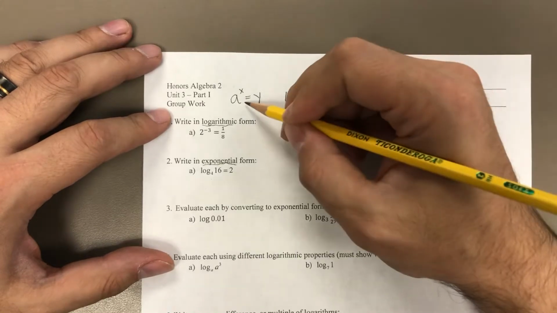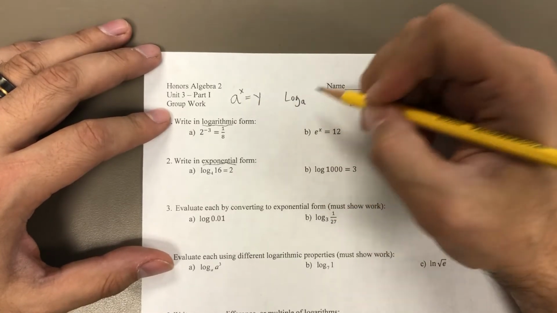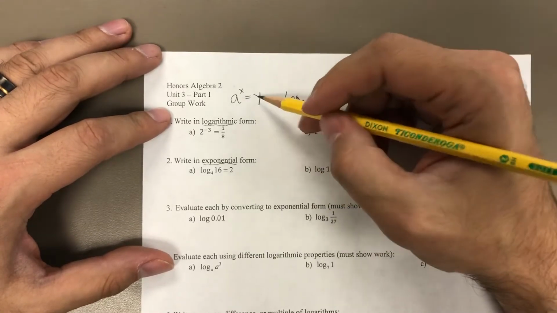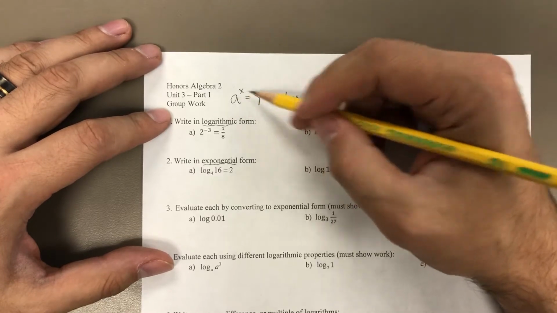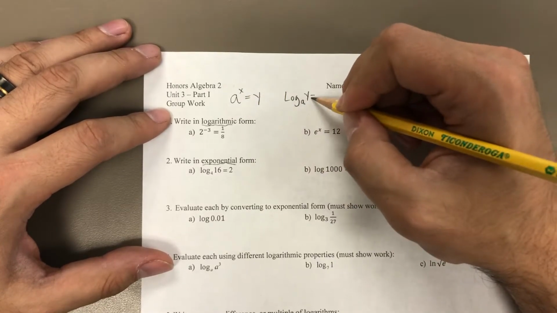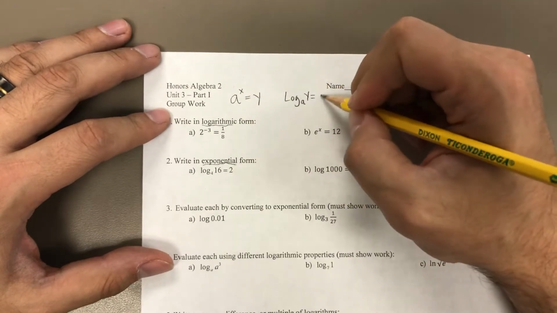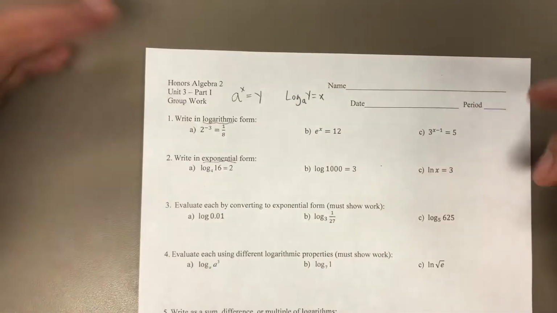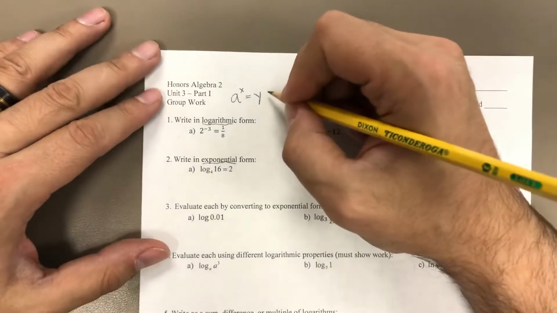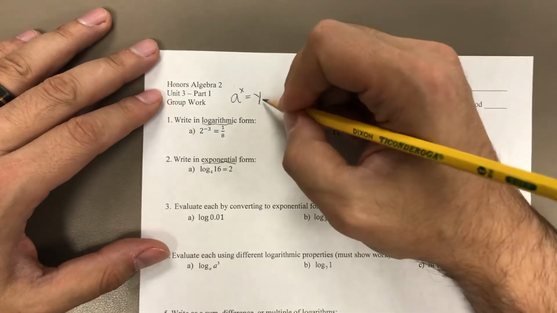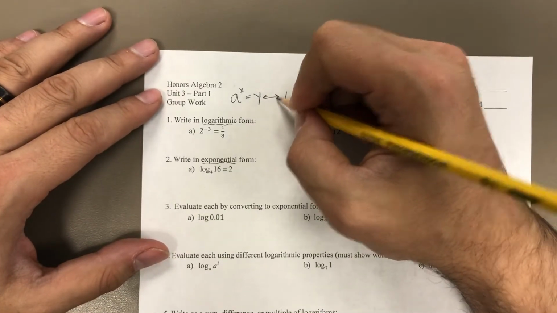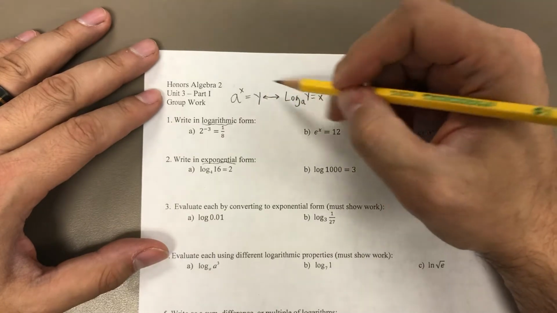Log with a base of a, so the little number is called the base, and then of the number that we get after taking the exponent, y, is equal to the power, x. So it solves for the power of the exponent, basically. And you can use these two equations interchangeably to change from exponent to log and log to exponent.